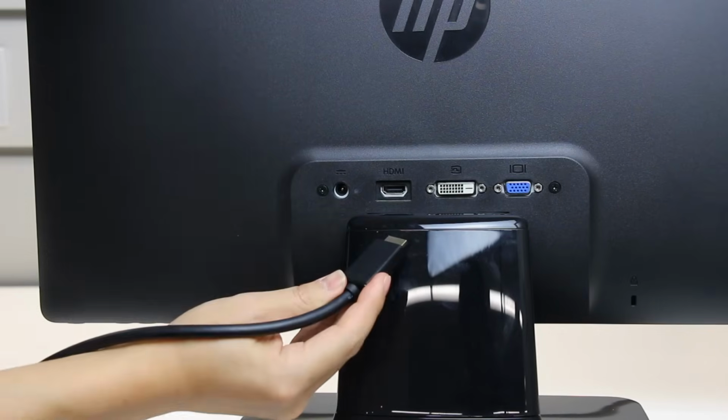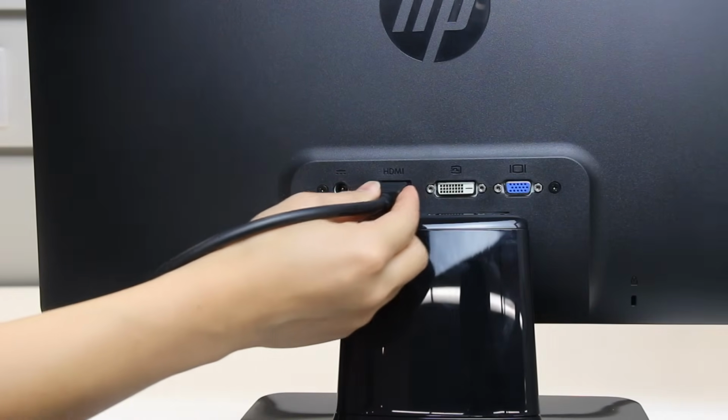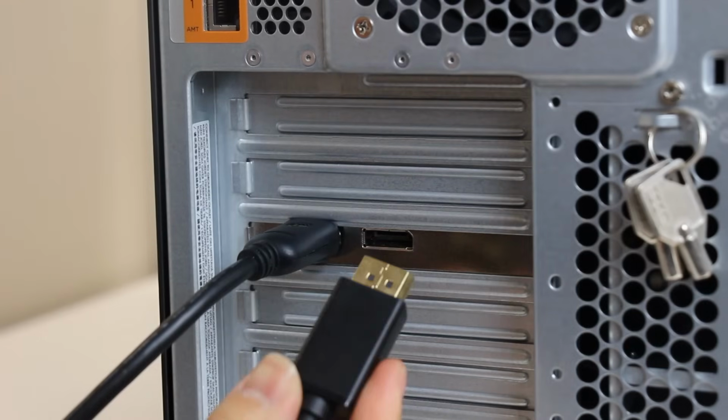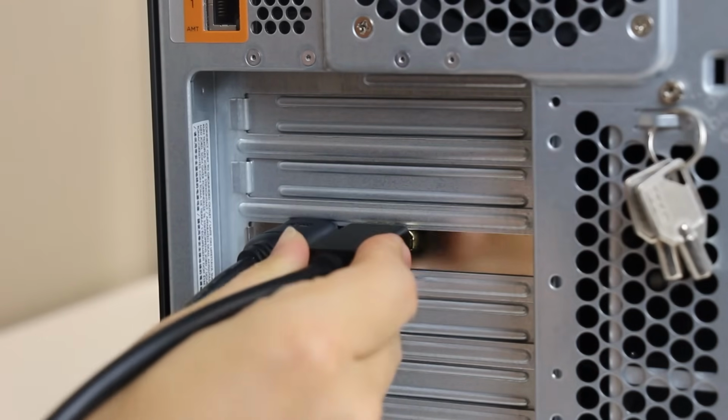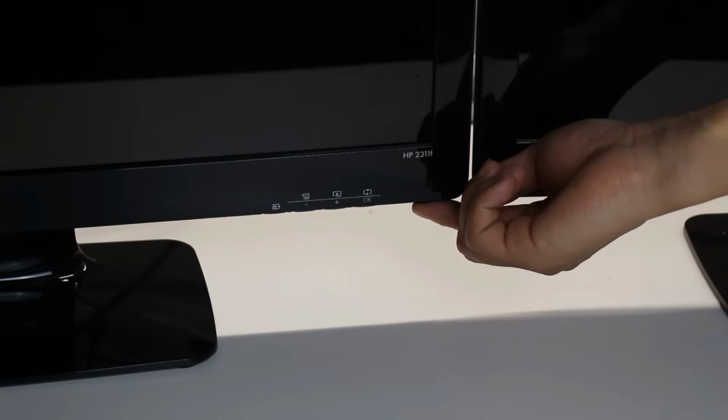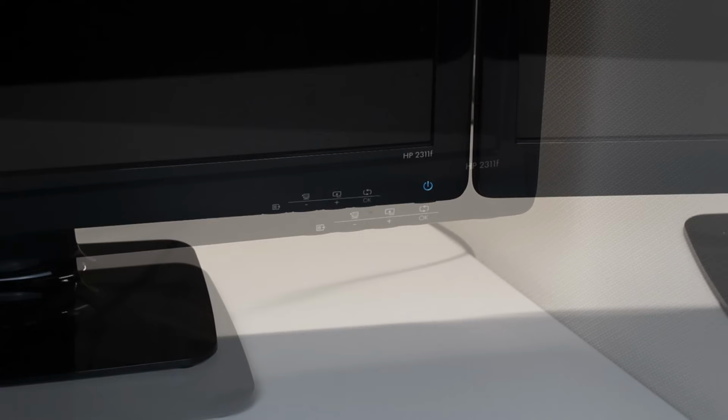Connect the secondary and any additional monitors to the computer using the remaining connection ports available on the computer. The type of cable used does not have to match the cable for the primary monitor. Turn on the connected monitors and computer.